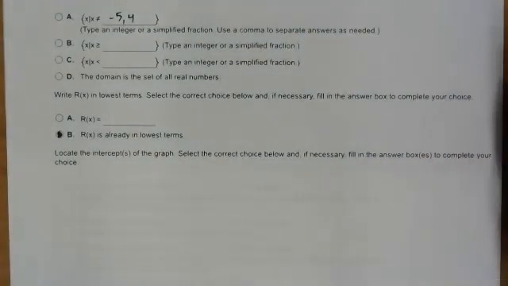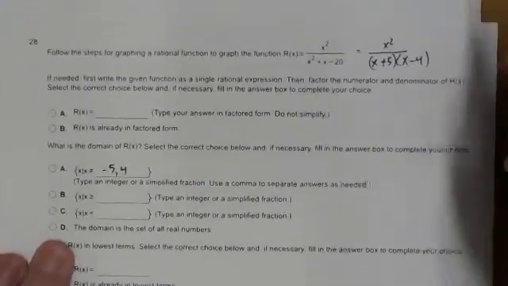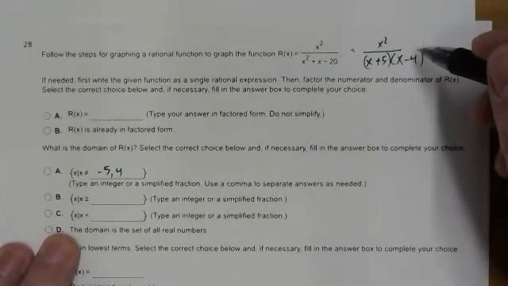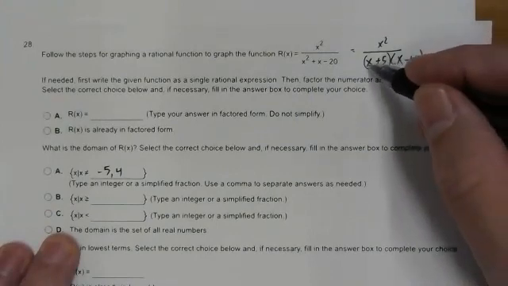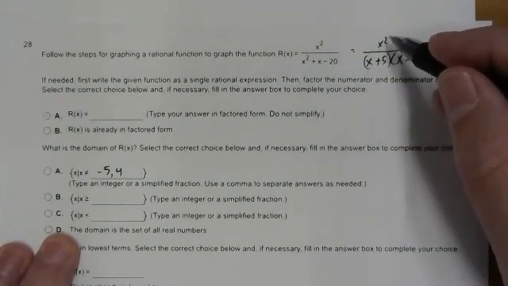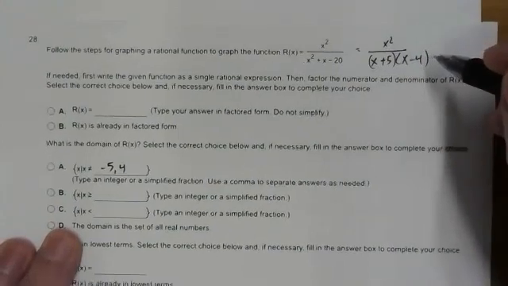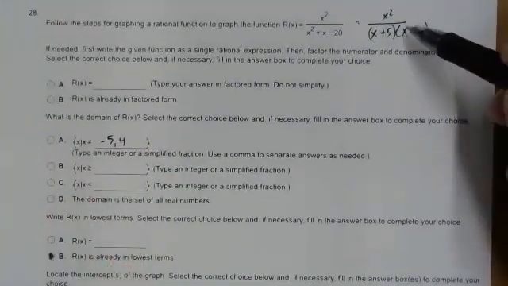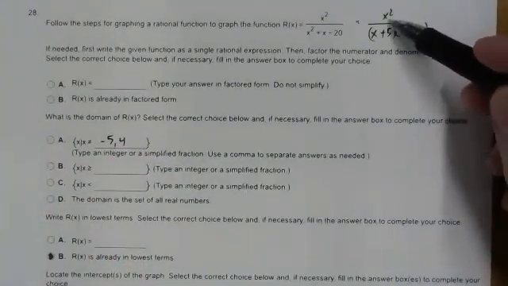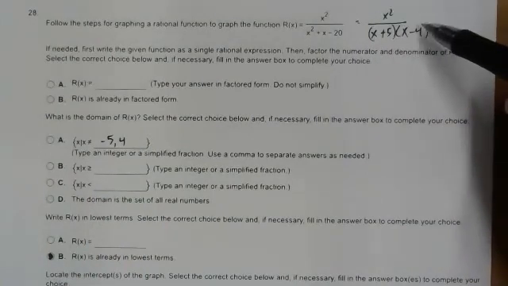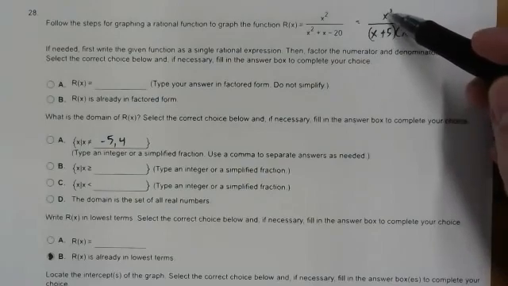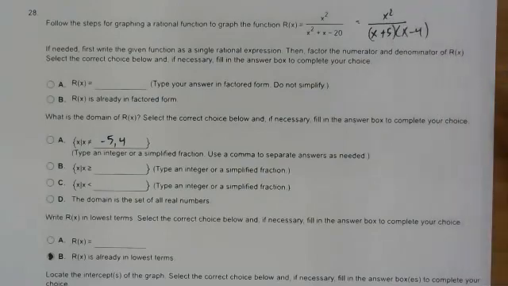Look at the intercepts on the graph. All right, x and y intercepts. Remember, for the y-intercept, you set x equal to 0. Hopefully you can see 0 over -20. The y-intercept is 0. X-intercept, what values of x would cause this whole function to equal 0? So you don't look in the denominator, you look in the top. What value of x would cause x squared to be 0? 0.